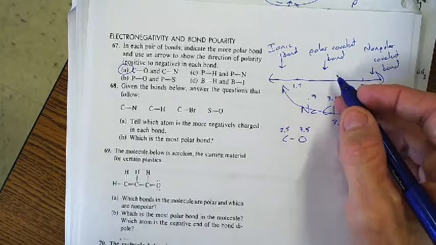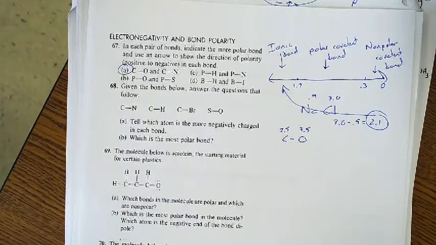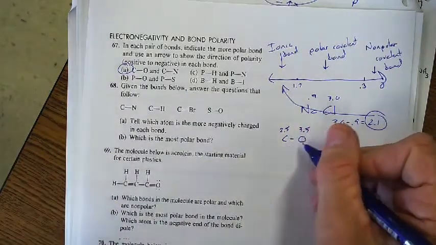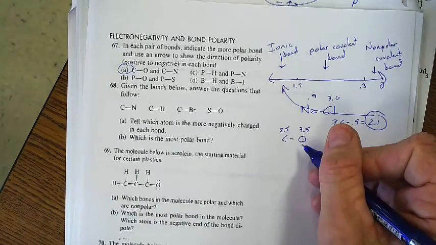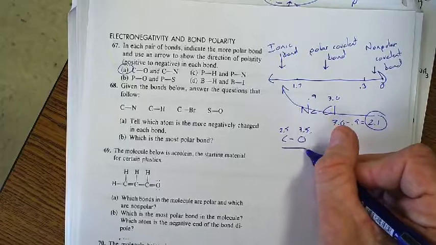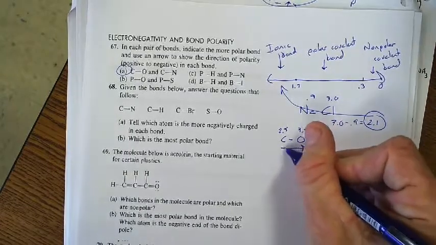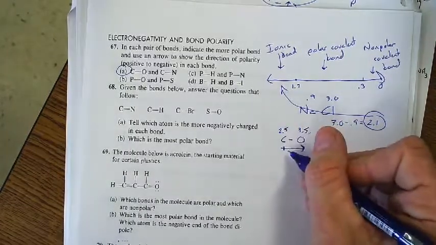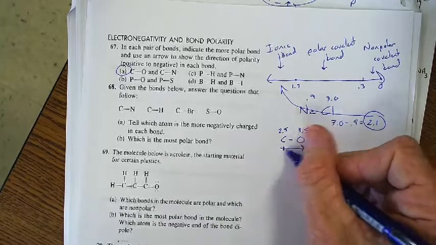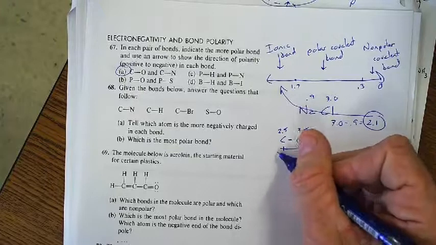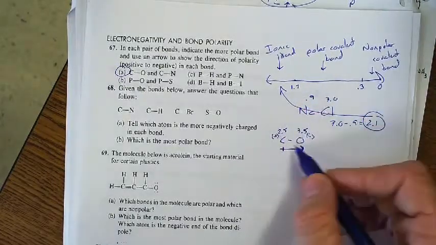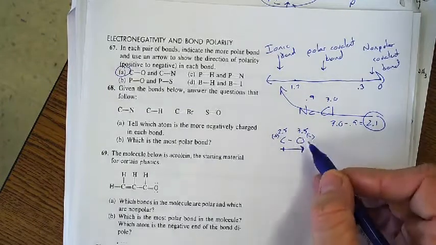And here's the way you show polarity in a molecule: you draw an arrow going towards the element that has the highest electronegativity, because what we're saying is that if they're sharing electrons, oxygen is more attracted to them than carbon. So you draw an arrow showing that, and you put a little plus sign on this end of the arrow. That means that when they're sharing electrons, they're hanging out closer to oxygen than carbon, which means oxygen will be slightly negatively charged and carbon slightly positive.